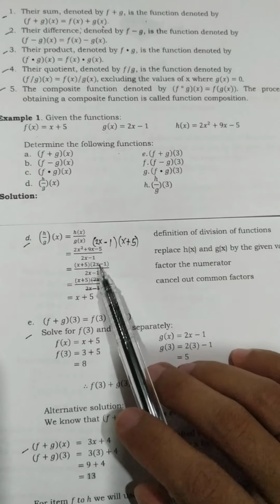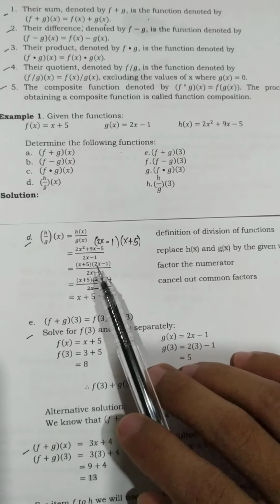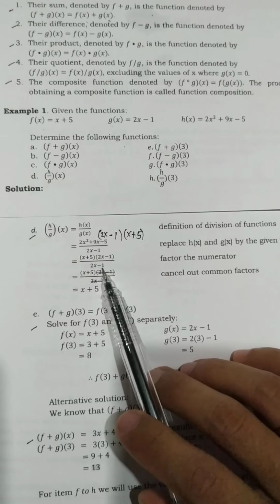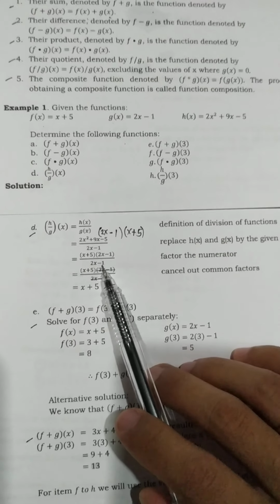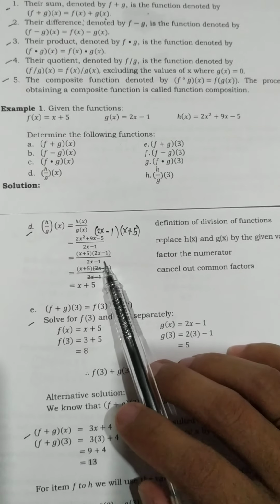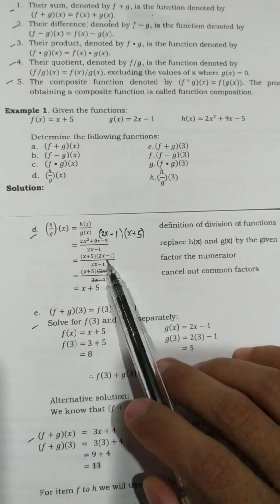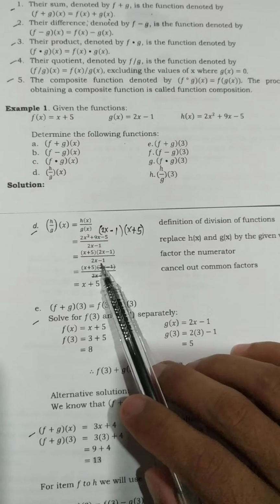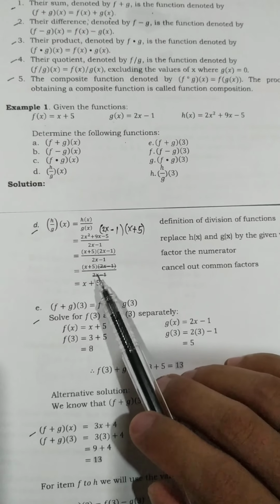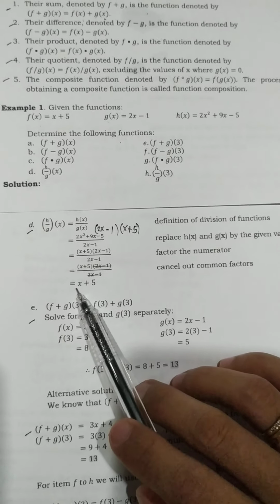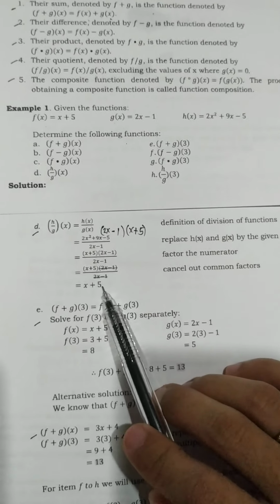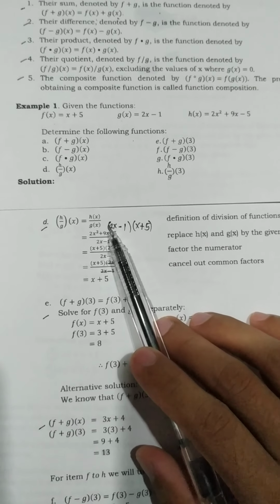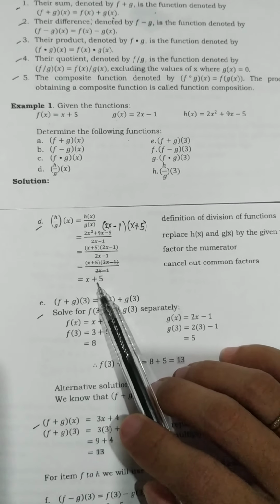So we have here x plus 5 times 2x minus 1, and also here 2x minus 1. Since we have common terms from the numerator and the denominator, we are going to cancel these terms, 2x minus 1 divided by 2x minus 1. So what we have now is only x plus 5. Therefore, h of x divided by g of x is equal to x plus 5.